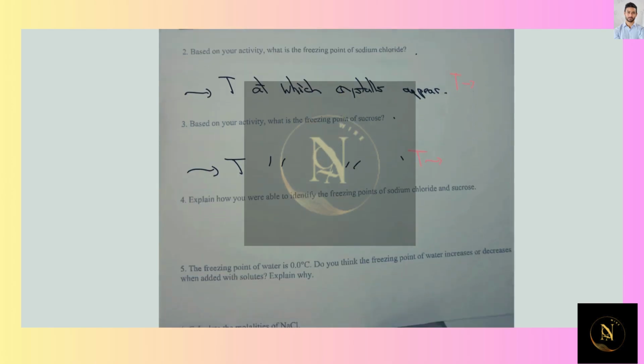So based on your activity, what is the freezing point of sodium chloride and of sucrose? This is going to be the temperature at which crystals appear, and the answer would be the same for both of them in this case. So the temperature is going to change from the sucrose to the sodium chloride, but the observation should be the same one. So whenever you start to look at crystals appearing on the solution, record the temperature, and that would be the freezing point for each of the solutions.